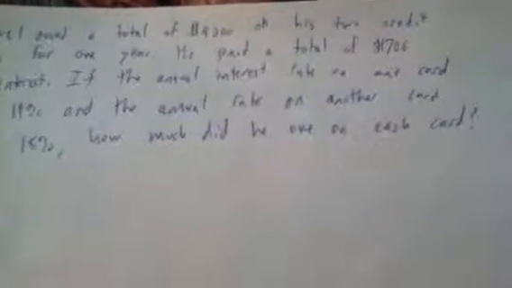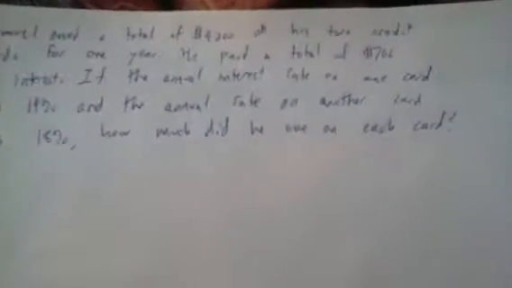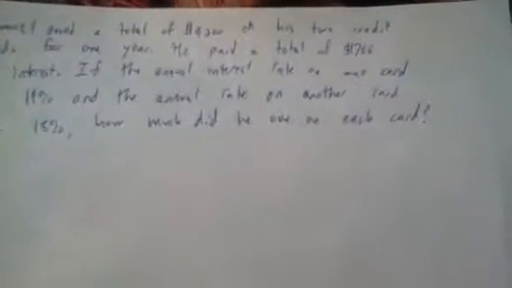Today I'm going to show you guys how to do an interest problem using the bucket method, and the problem reads like this. Samuel owed a total of $4,200 on his 2 credit cards for 1 year. He paid a total of $706 in interest. If the annual interest rate on one card was 14% and the annual rate on another card was 18%, how much did he owe on each card?